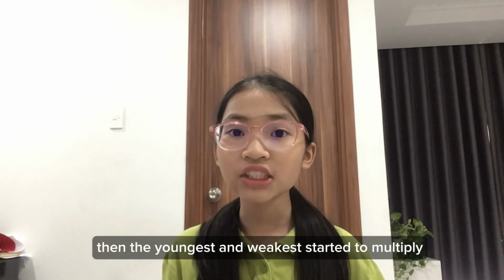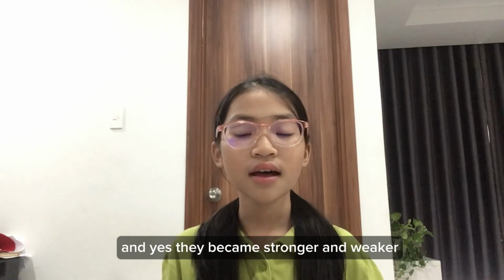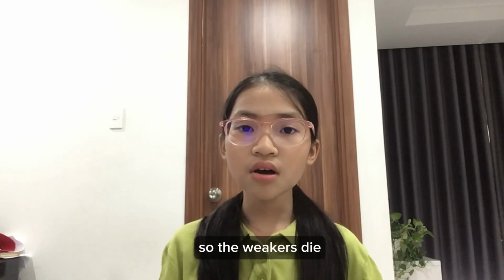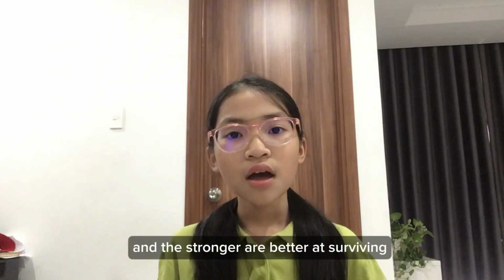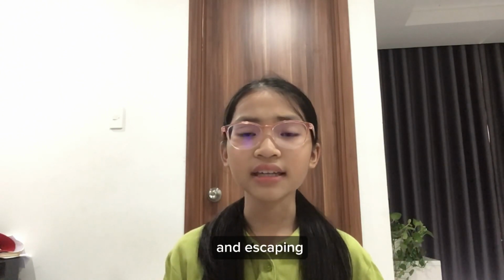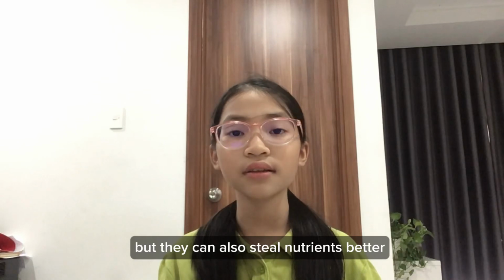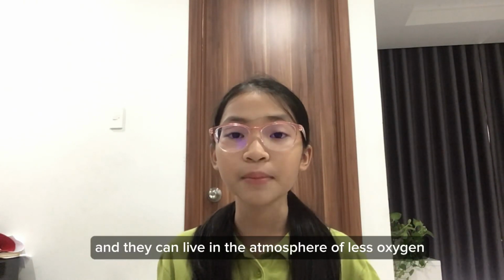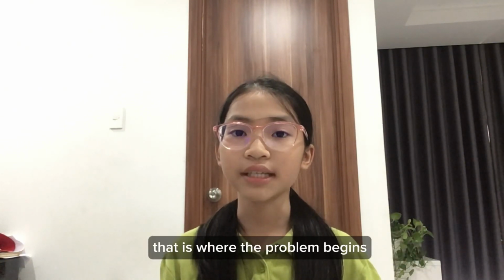Then the youngest and weakest started to multiply, and yes, they became stronger and weaker. So the weaker die, and the stronger are better at surviving, running, fighting back, and escaping. They can also steal nutrients better, and they can live in an atmosphere of less oxygen. That is where the problem begins.